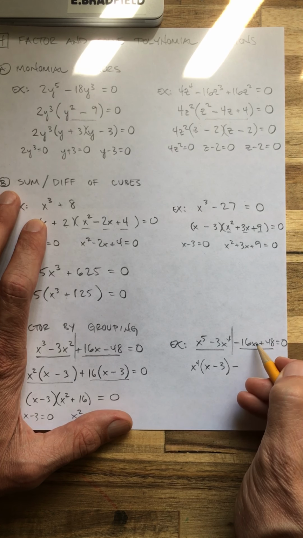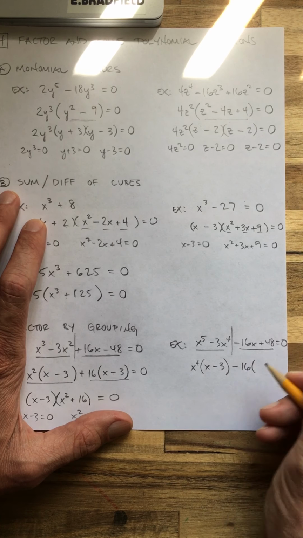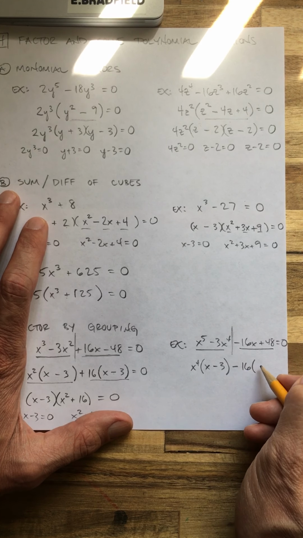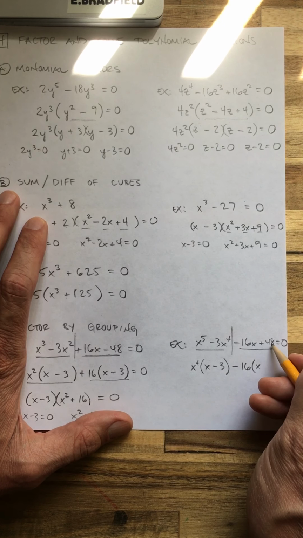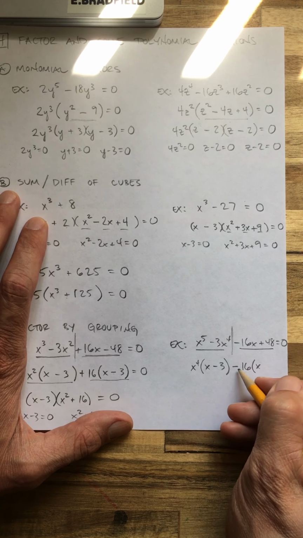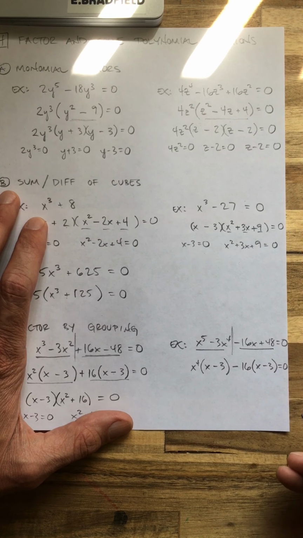Now, what do they have in common? Oh, again, it's a 16. So 16, what's left? 16 times what gives you that? X. Now, 16 times what gives you 48? Remember, it's a positive 48, so it's a negative 16 times a negative 3, equals 0.